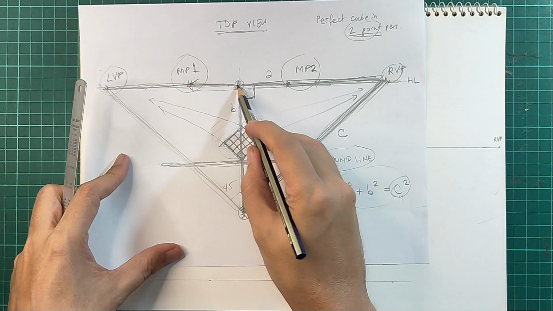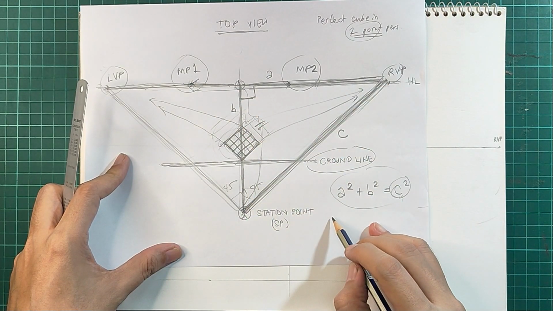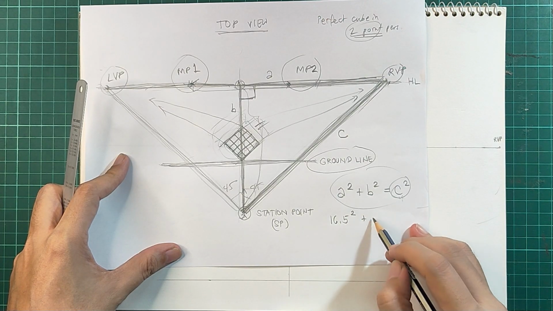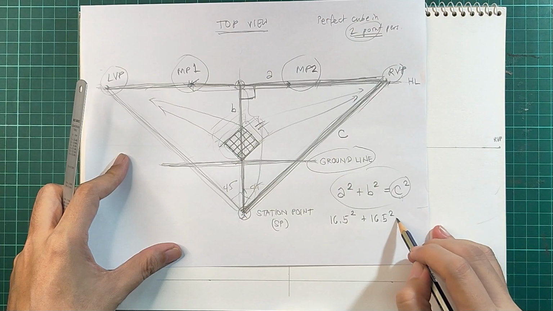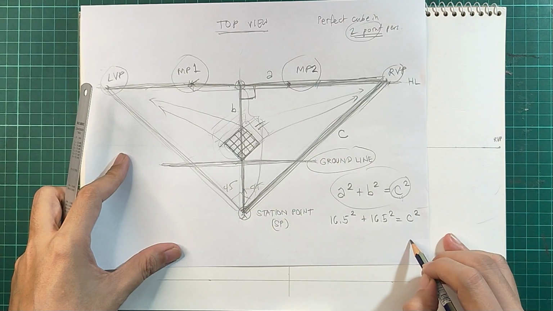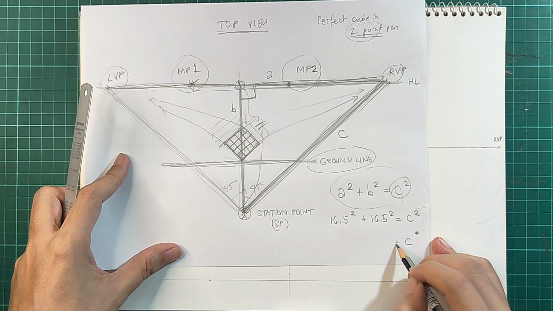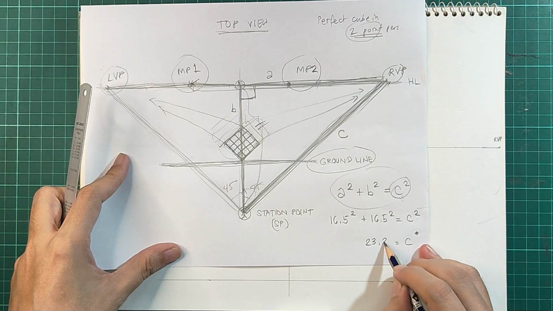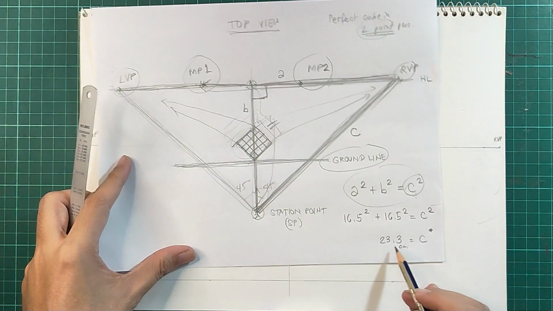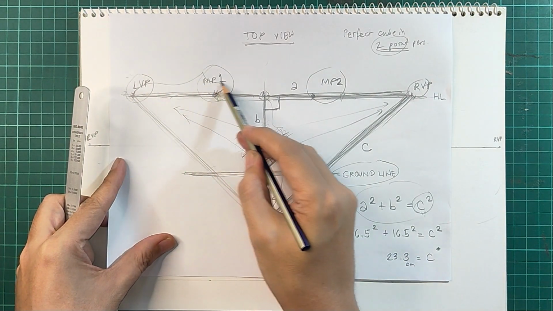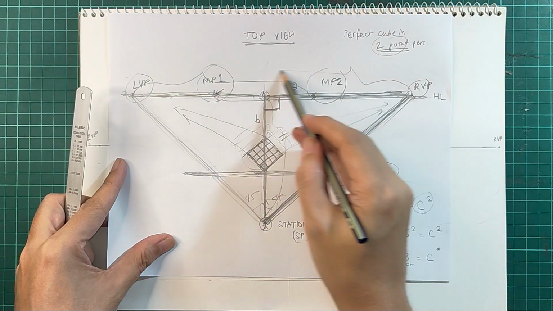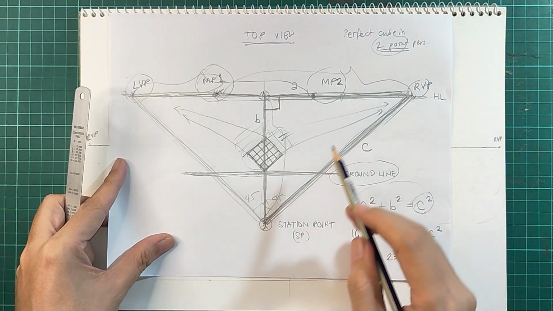Since my segment A is 16.5 centimeters, that's going to be 16.5 squared plus 16.5 squared equals C squared. So I've done those calculations and I found out that my C is 23.3 centimeters. And now I'm going to measure 23.3 from here to get that distance to MP2, and from the right vanishing point over to here to get measuring point number 1.